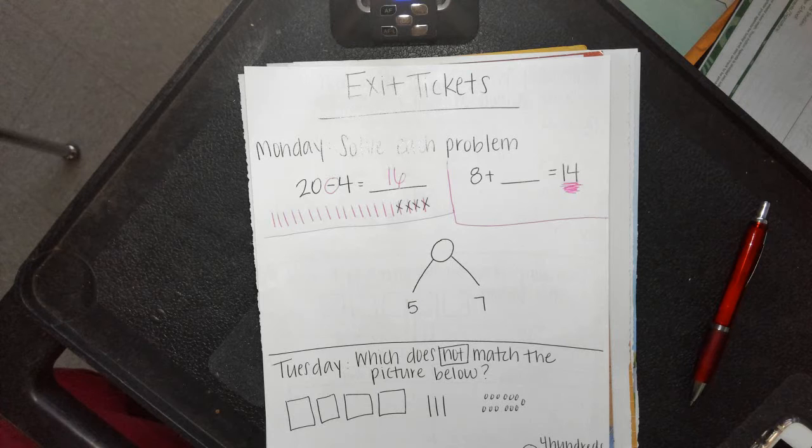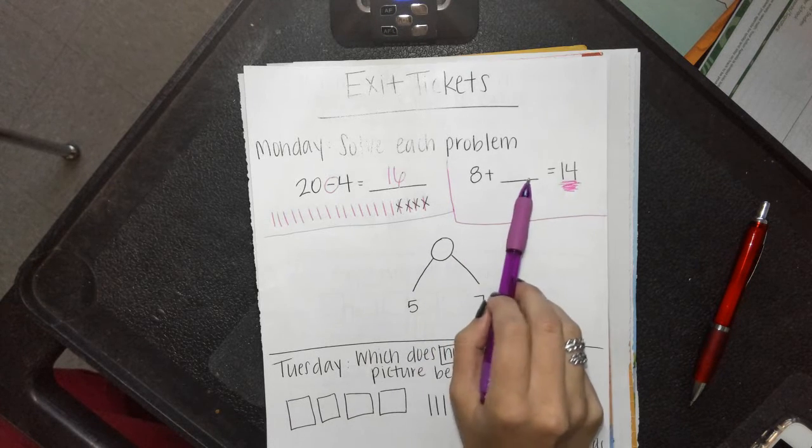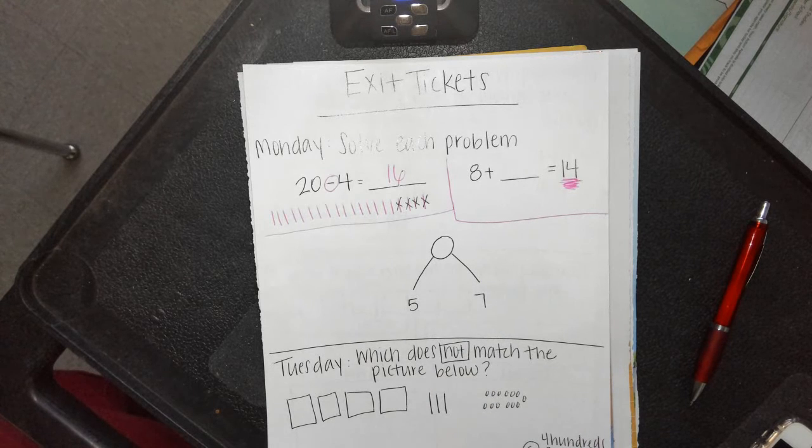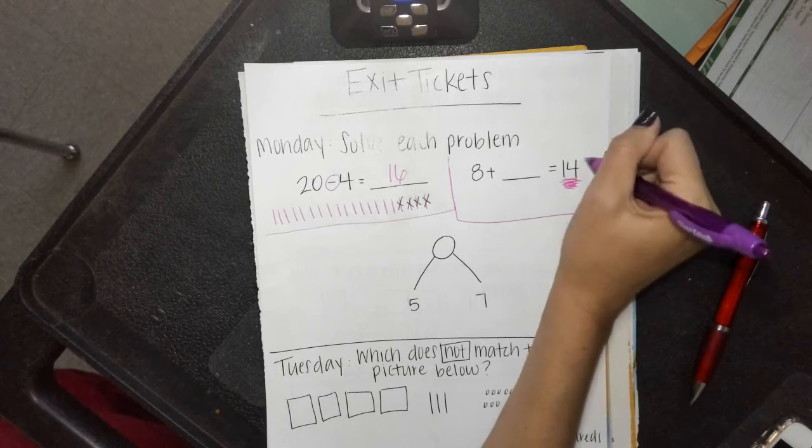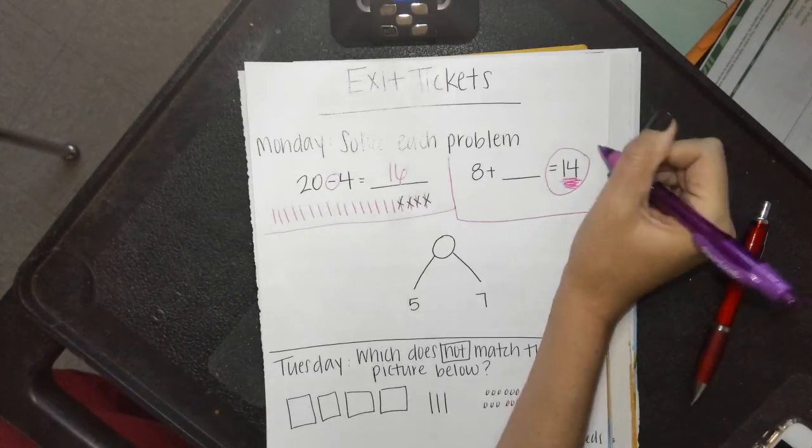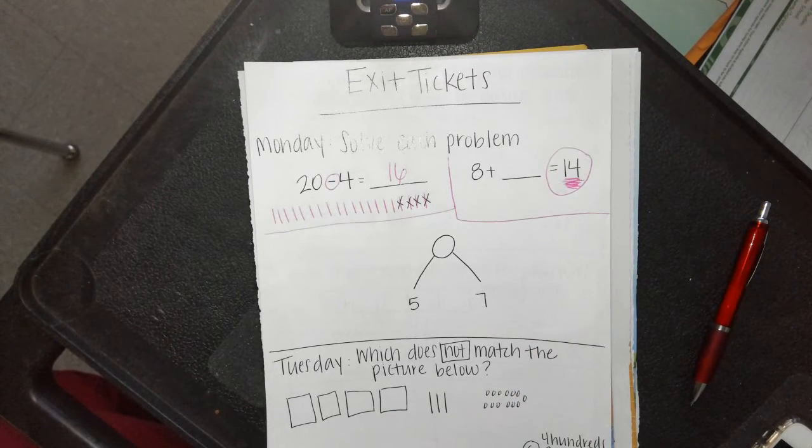Add. Why would I add? I already have my total. If I added 14 and 8, that would give me a way too big of a number. If I already have the total, what do you do? Nathan: Subtract. You always subtract. If you have the number that's on this side of the equal sign, you always subtract.